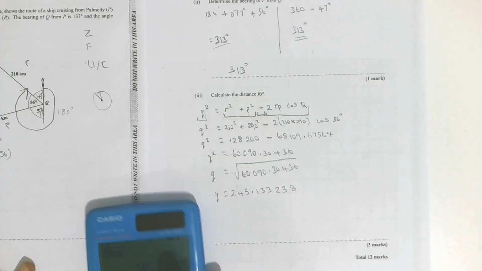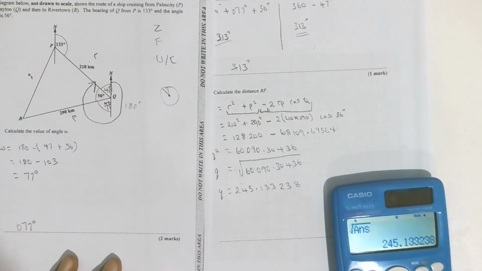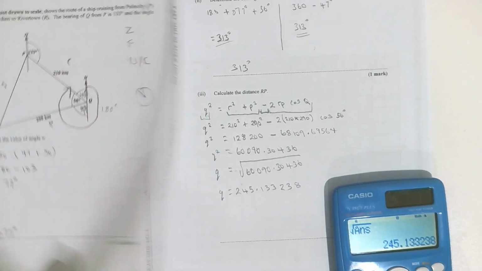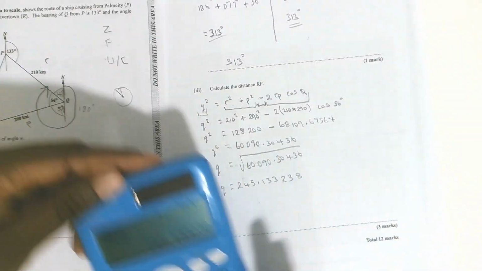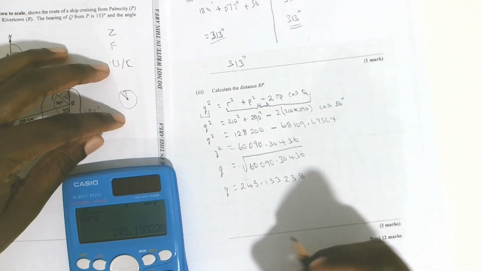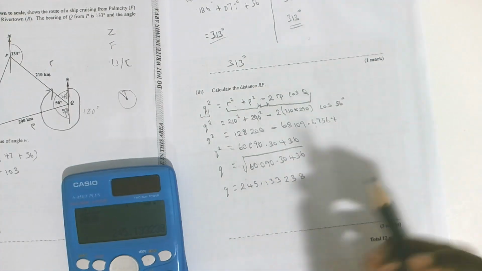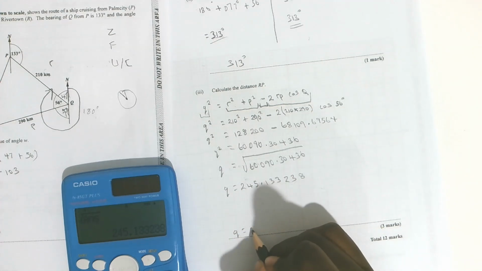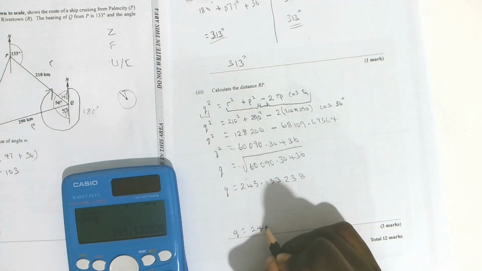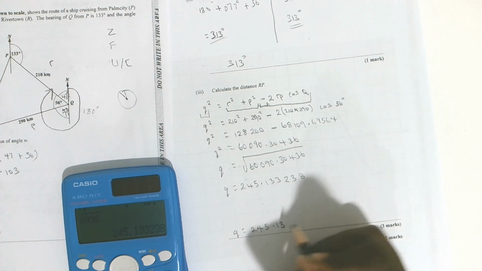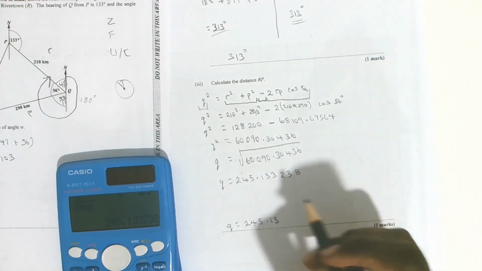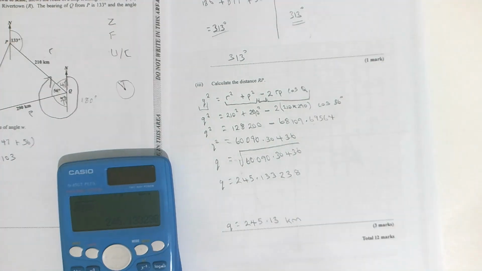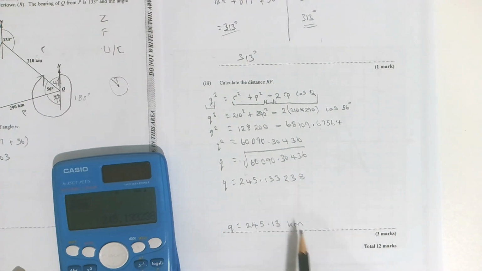Q is equal to 245.133238. It does not state whether to put it to the nearest decimal point, so I'll just write my answer to 2 decimal places. You could round it to 3 significant figures, but I'll write it to 2 decimal places: 245.13 kilometers. Don't forget your units, okay?